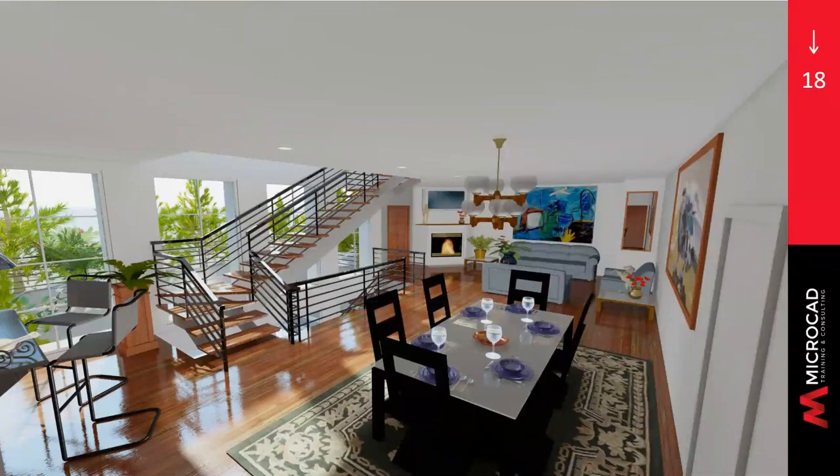And this is a rendering that proves the amazing capabilities of 3ds Max to transfer a very realistic feel of a space that just exists on your computer screen.